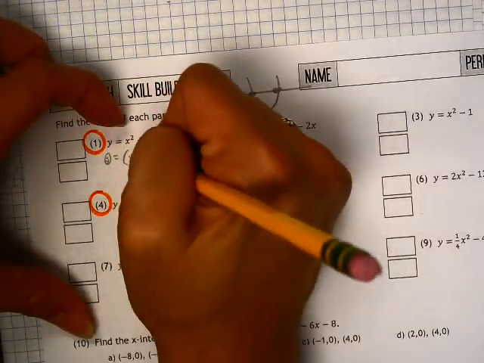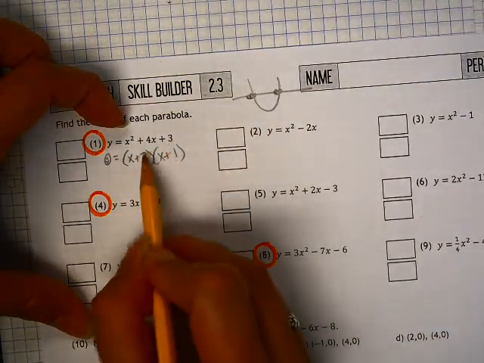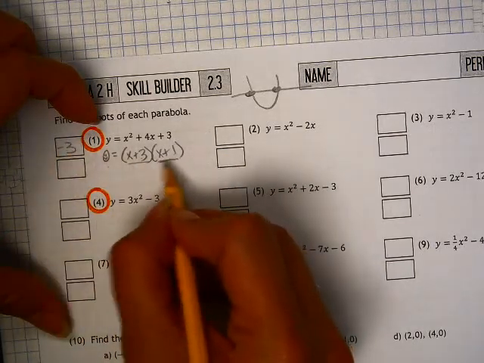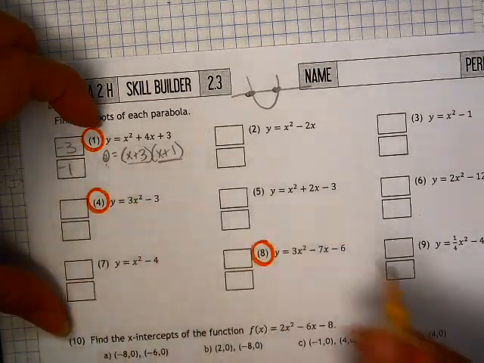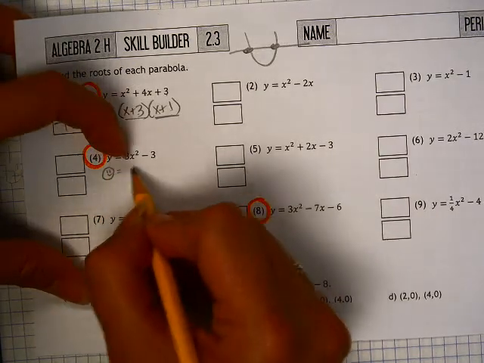And I factor it as (x + 3)(x + 1), because 3 times 1 is 3, and 3 plus 1 is 4. So I set that equal to 0, which gives me negative 3. I set that equal to 0, which gives me negative 1. Same thing, set it equal to happy 0, because that's how I find my roots.